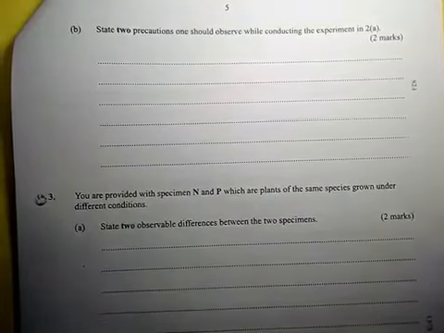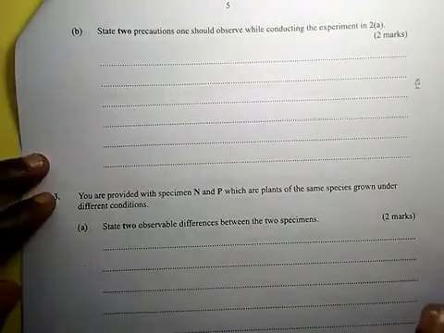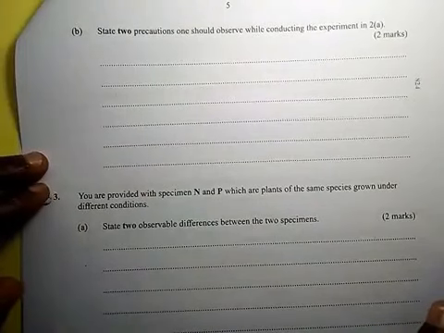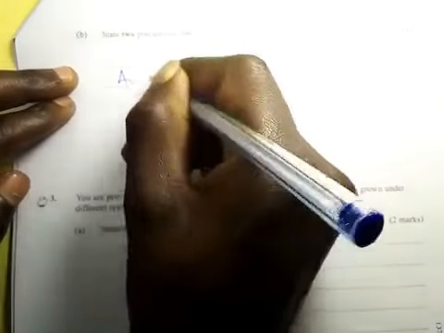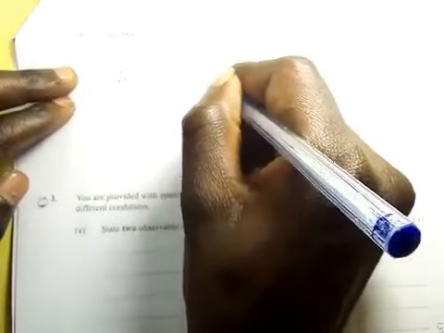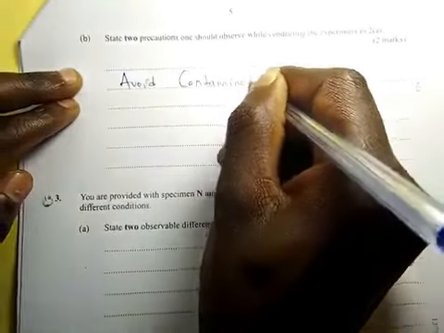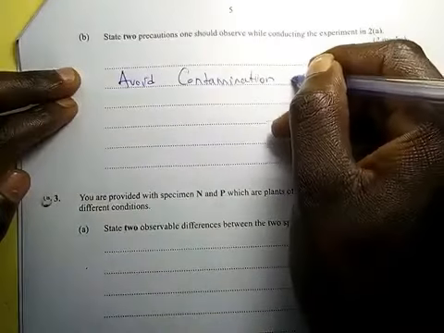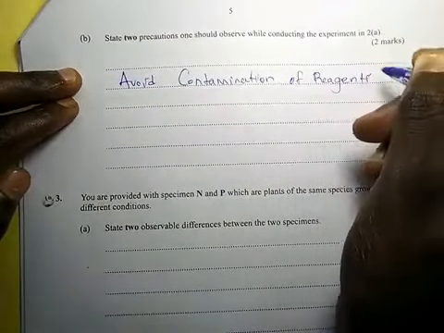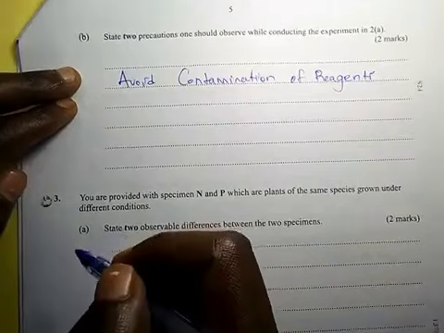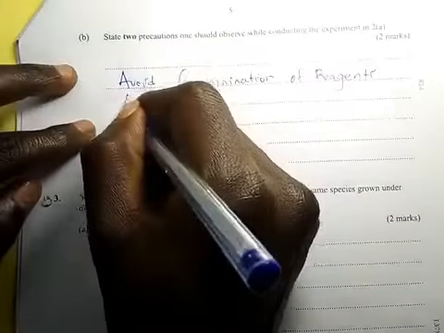In B, you are asked, state the precaution one should observe while conducting the experiment in 2A. You should avoid contamination of reagents. Also, avoid burning of the filter paper.